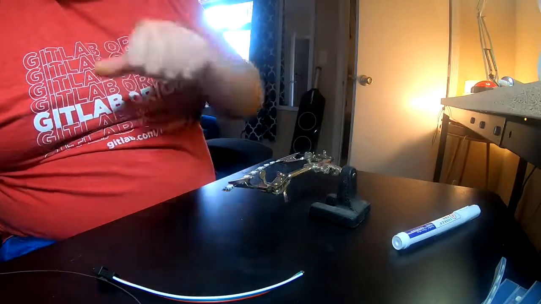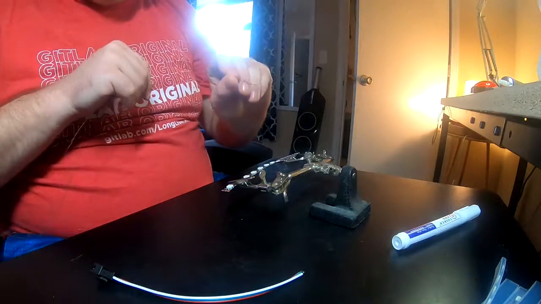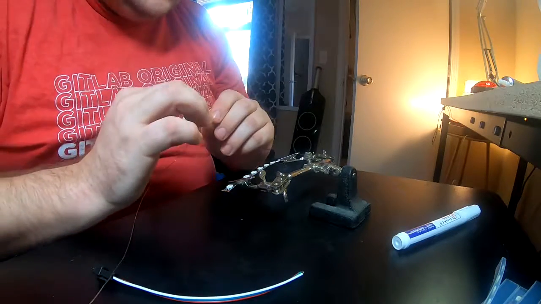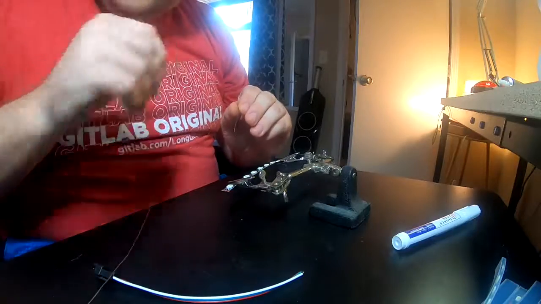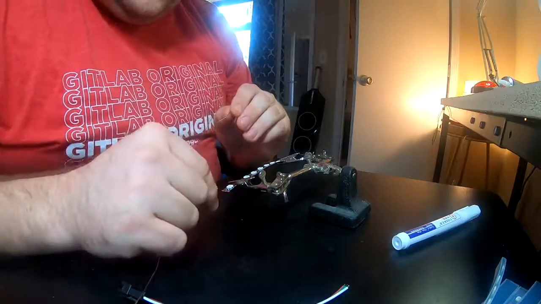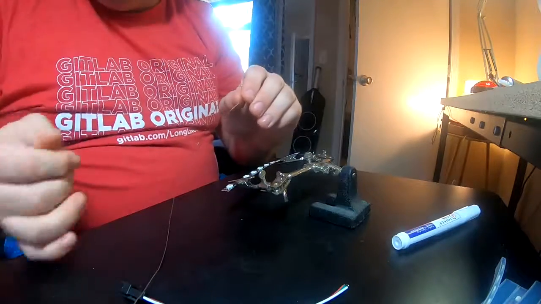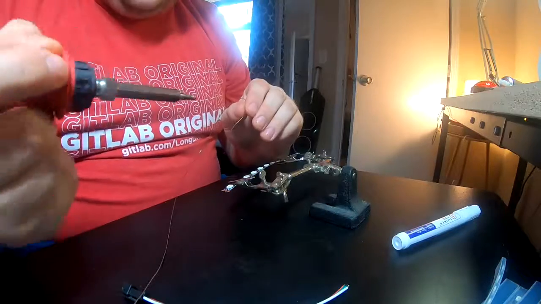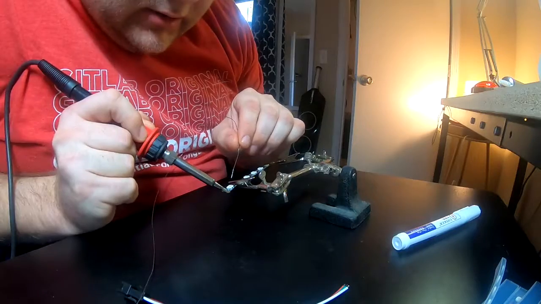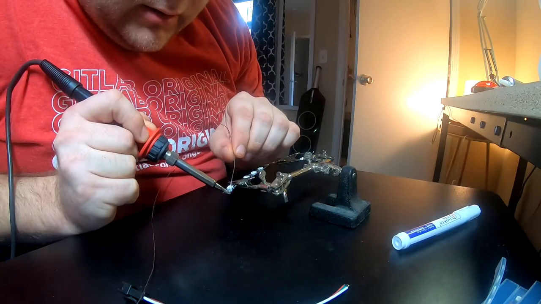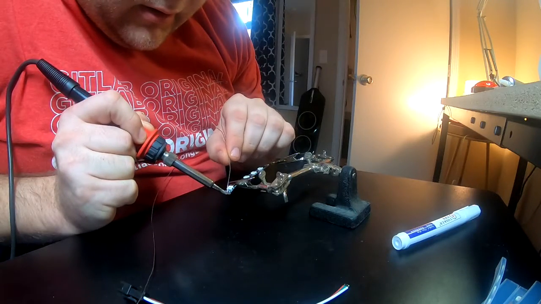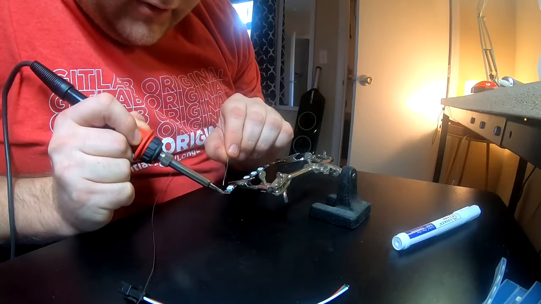So this is rosin core solder, so there is flux in it, but I saw a tip on YouTube from the EEVblog guys about using the flux pen. It just helps get your pads, and it helps with reflow. So all I'm doing here is putting the tip on the pad, heating the pad, and then just putting a little bit of solder on there and letting it flow to cover the pad.